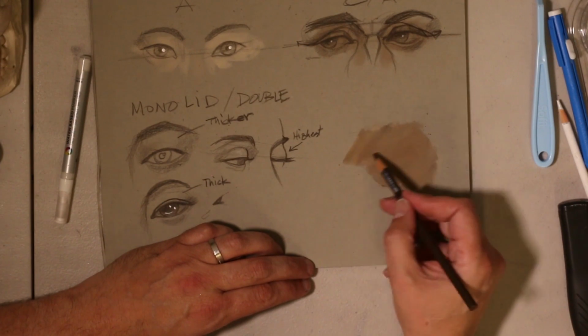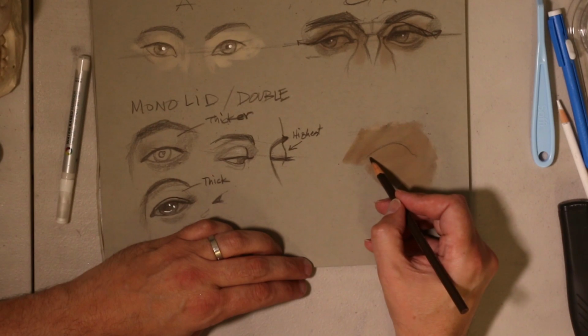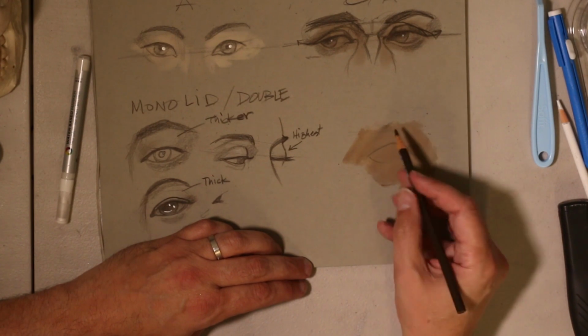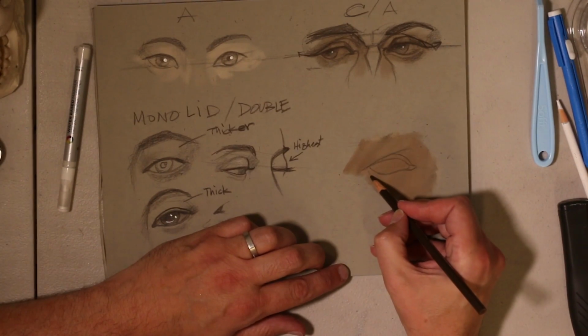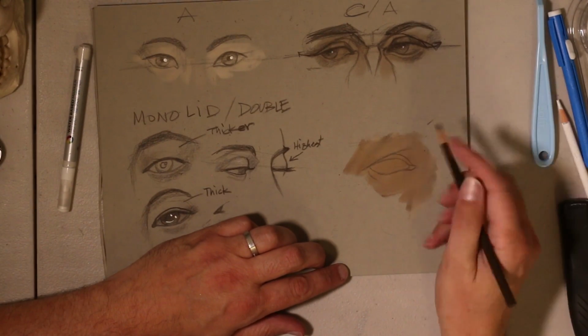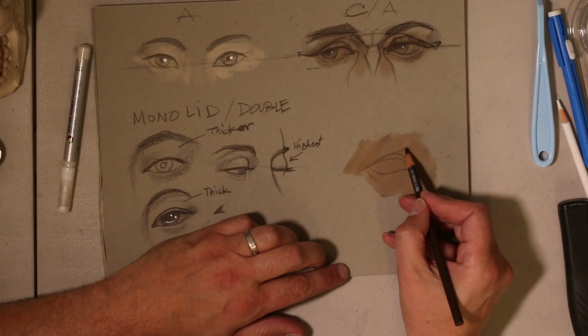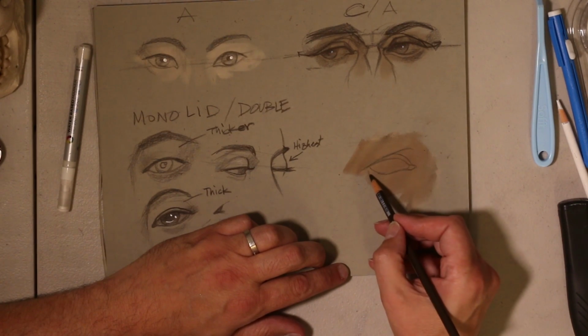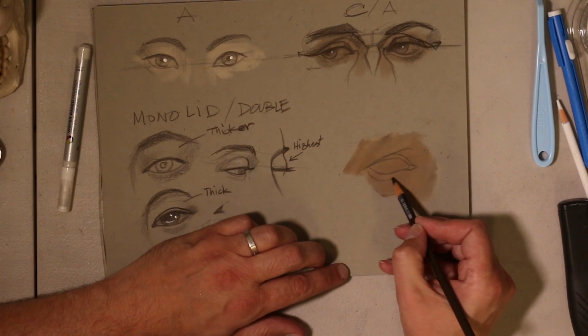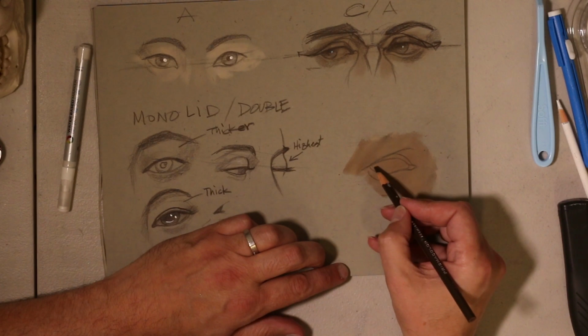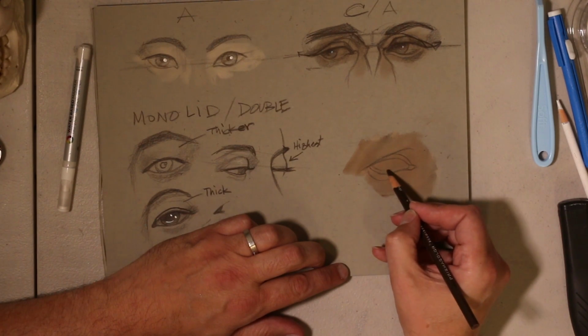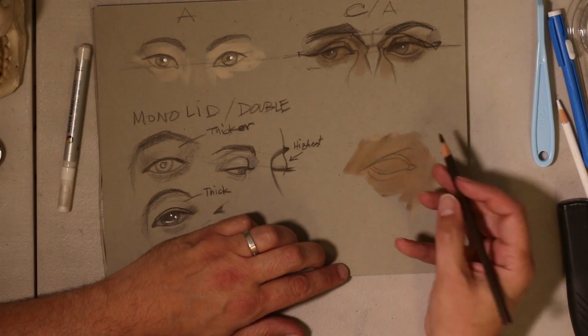So we get the eye itself. That lower lid is going to pull out from inside the upper lid. Okay, so we have upper lid, eye socket, the brow bone of the eye socket right there. Much more pronounced lower lid. And then we have an upper lid here, lower lid, inside, top part. Okay.